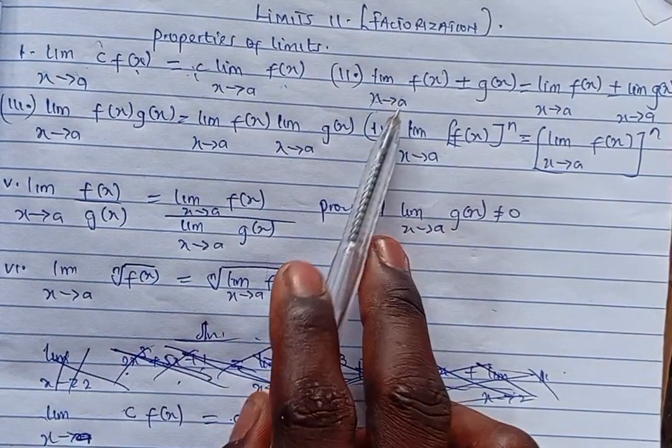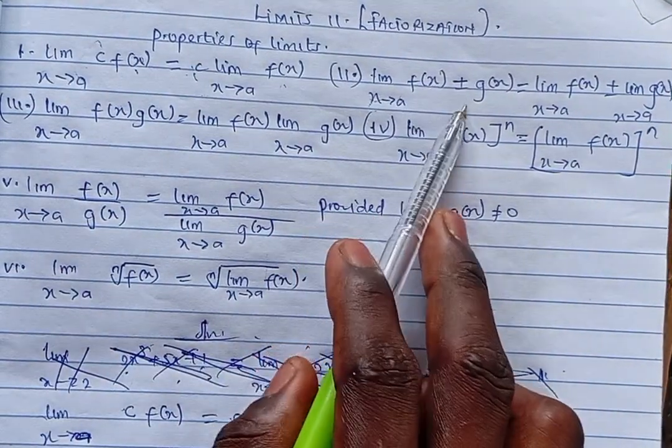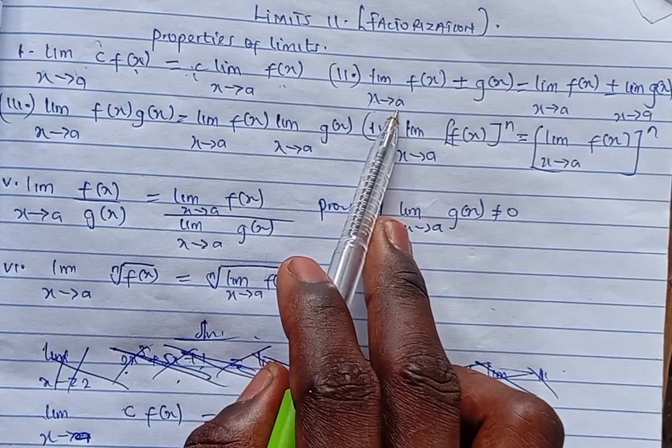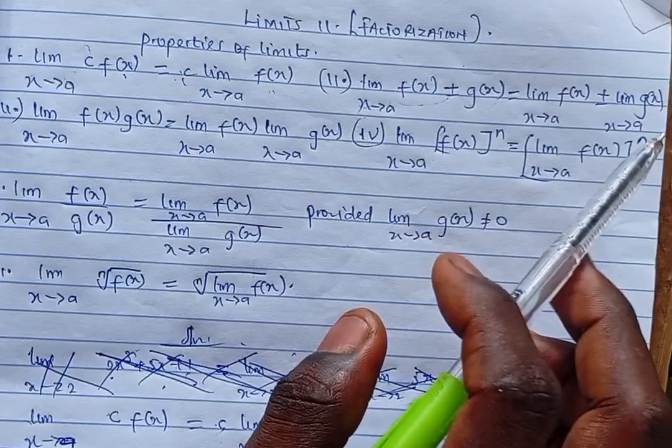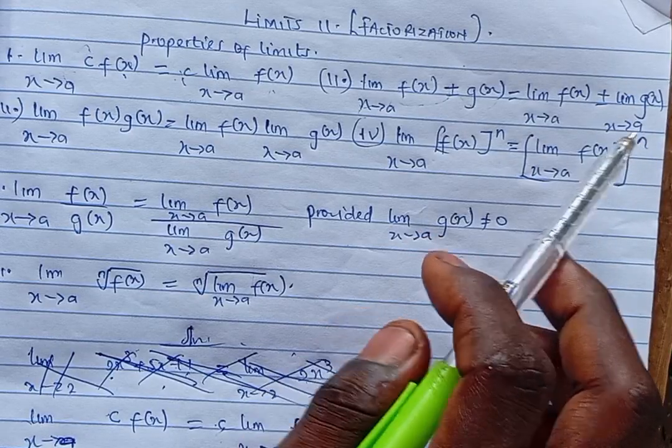Okay, and the second one says the limit as x tends to a of f(x) plus or minus g(x) is equal to the sum or difference of the limits, so I can split the limit into each function.